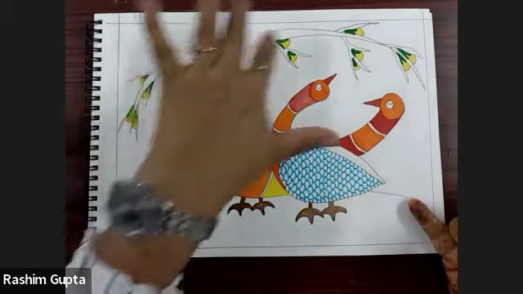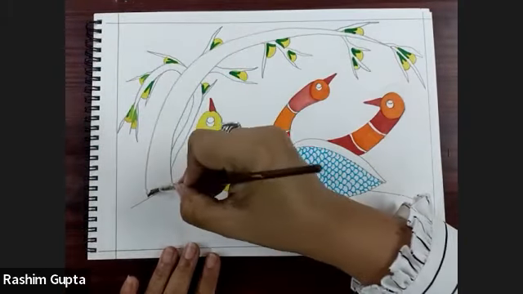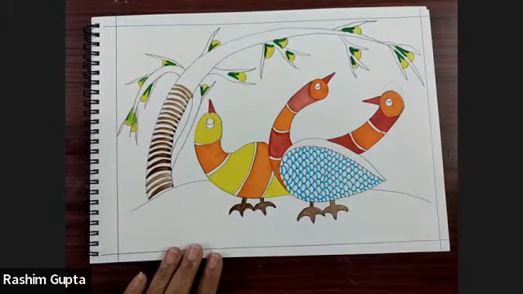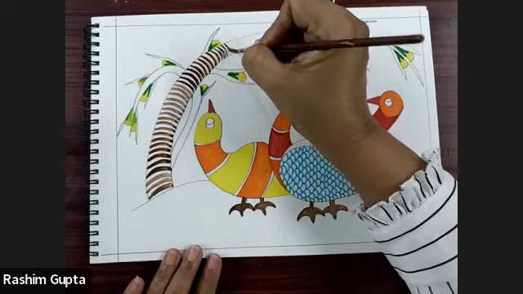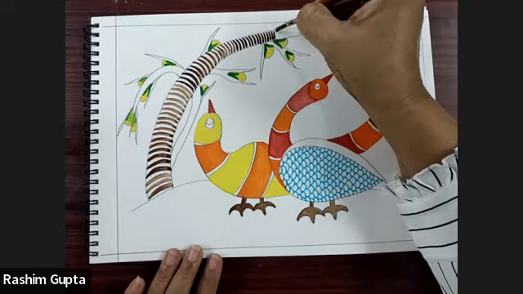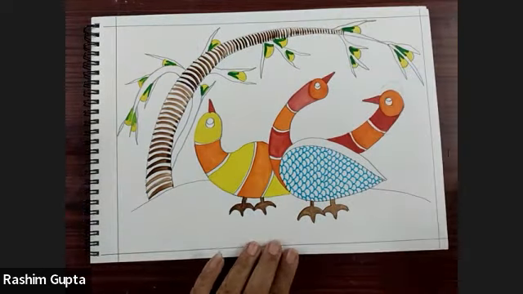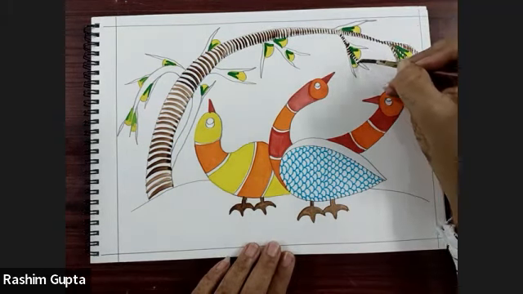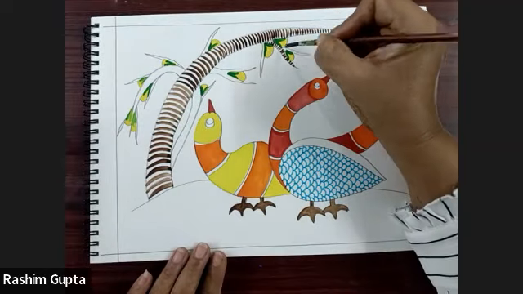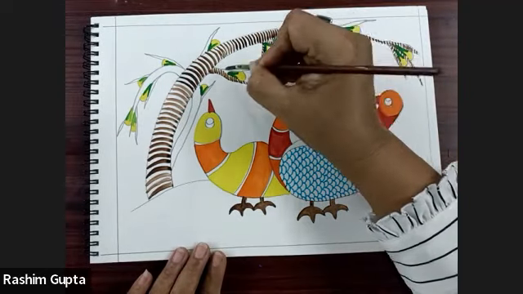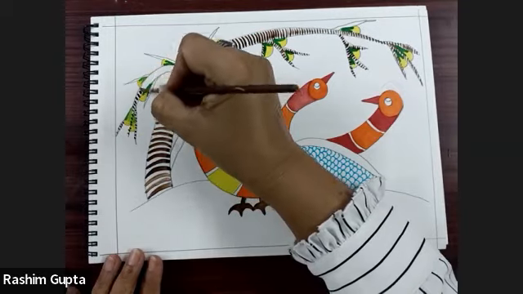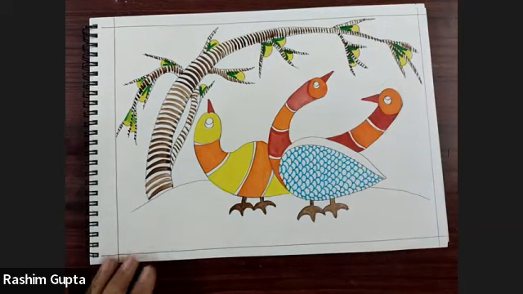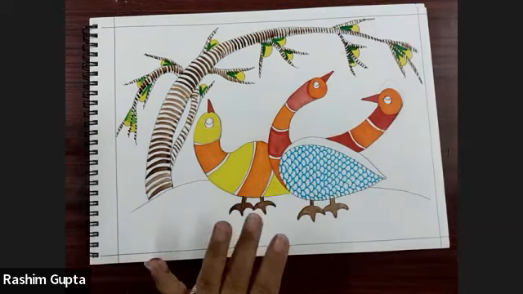By the time it is white, I can use. Now the whole thing is dry.